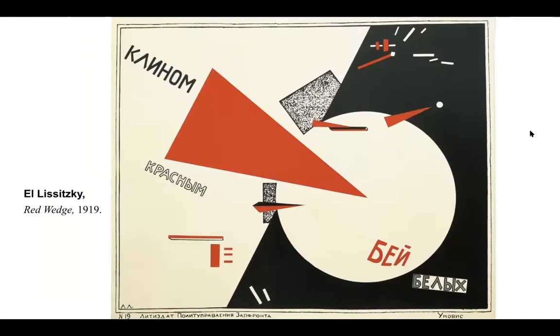This is probably Lissitzky's most famous piece. It's called The Red Wedge, done in 1919. Again, you see a lot of suprematism influences here, and as you should, since he helped develop the movement.